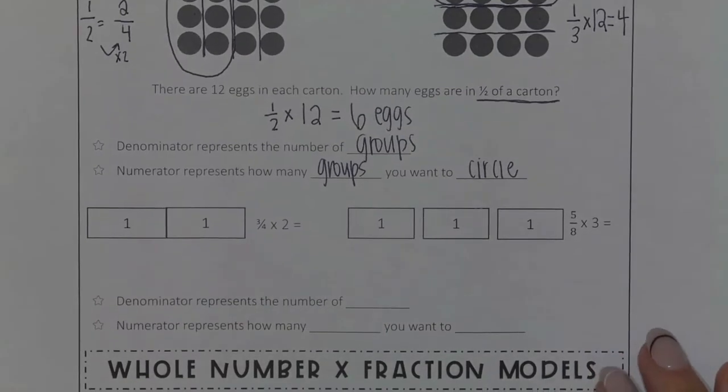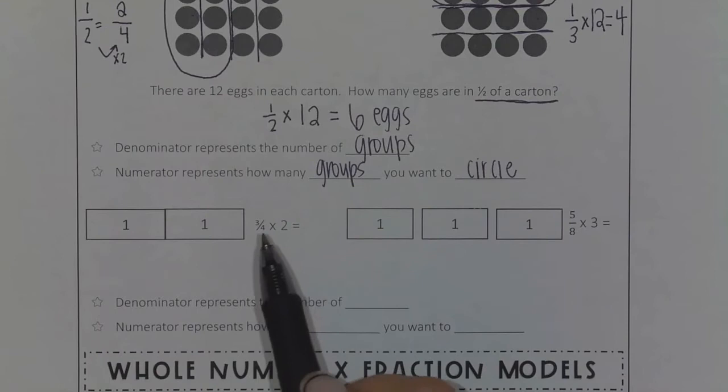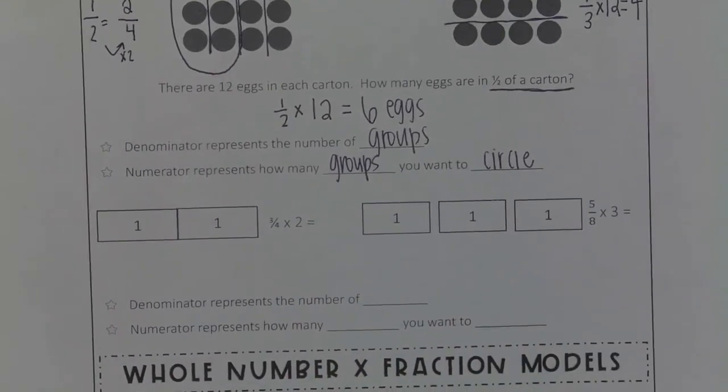Here is our second type of model down here at the bottom. We're going to start with this problem on the left. I'm going to zoom in, so sorry for the pterodactyl noise. There it goes.